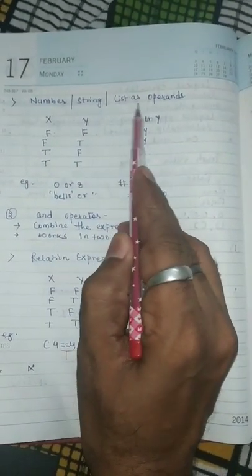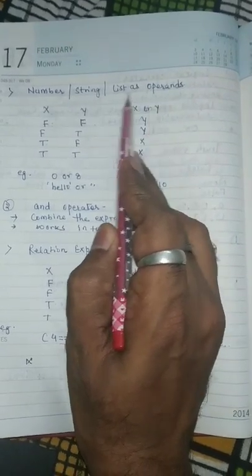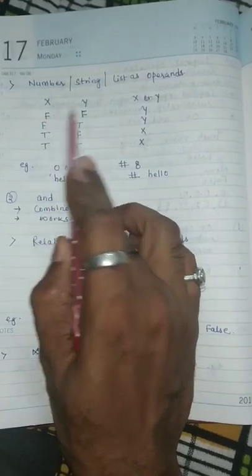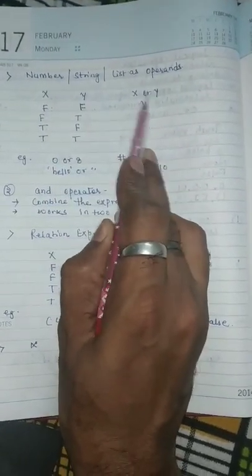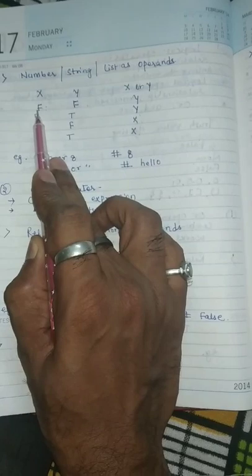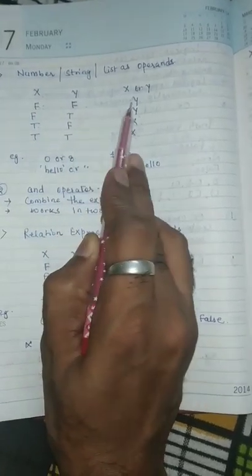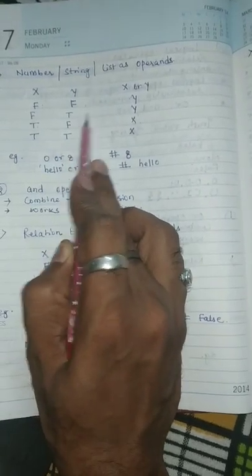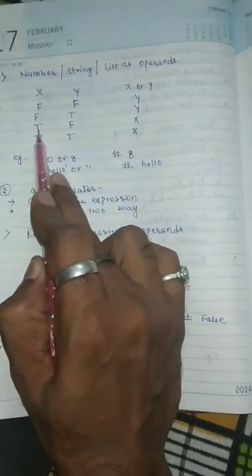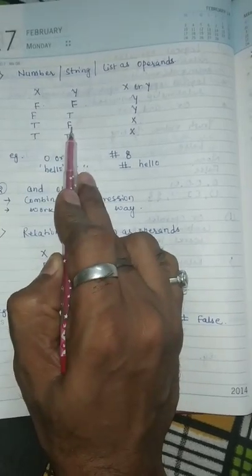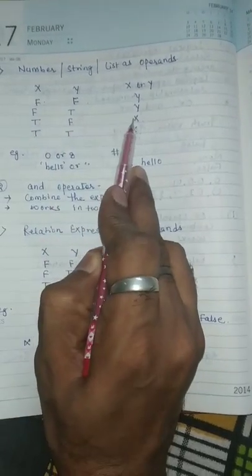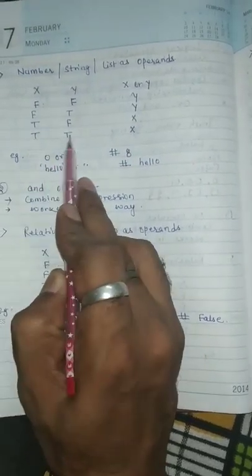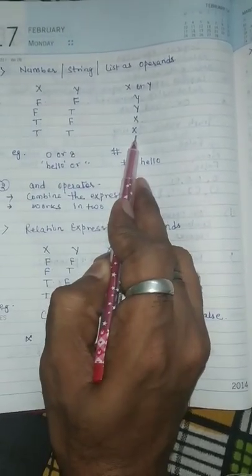Next is number, string, list as operands. This is checking the logic between the values. This is the first value, this is the second value, and this is the result. If the first value is false and the second value is false, the output will be the second value. If the first is false and the second is true, the output will be the second value. If the first is true and the second is false, the output will be the first value. If both are true, the output will be the first value.